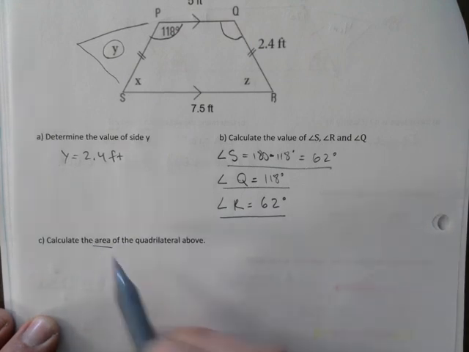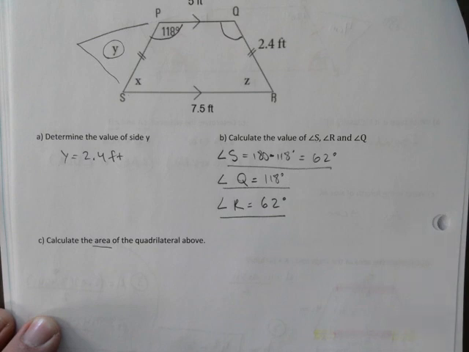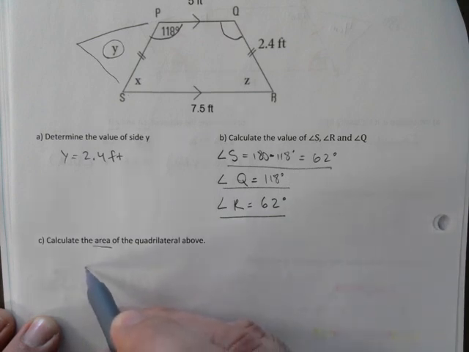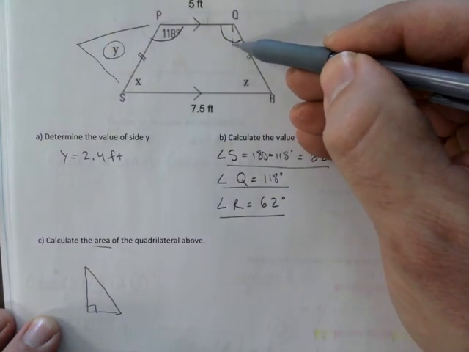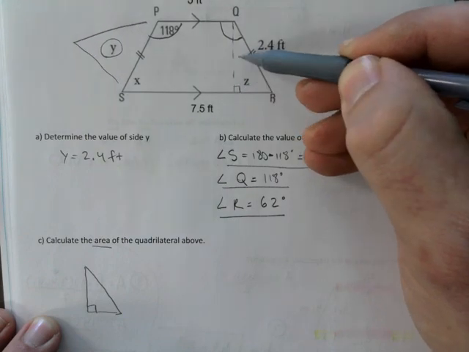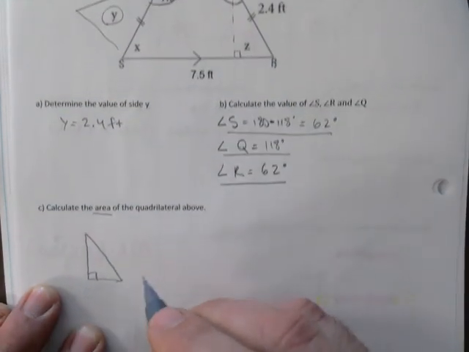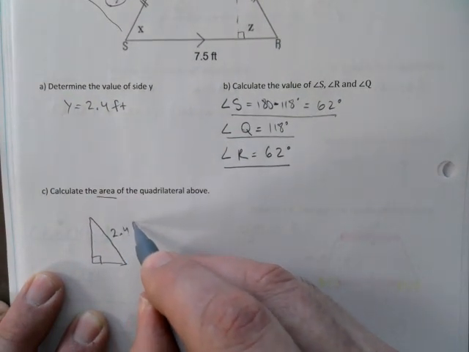Then calculate the area. You're probably going to have at least one on a test like this. So I would cut out the height here at this point, and I'm using this right triangle here. I transfer over what I can.